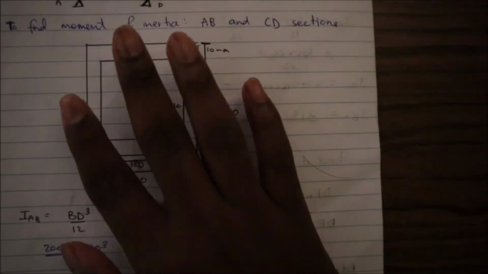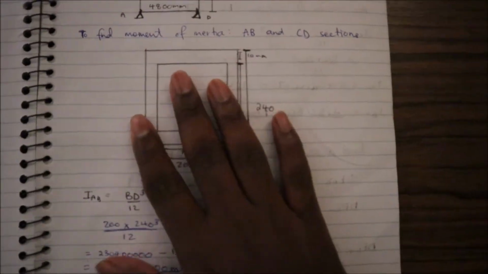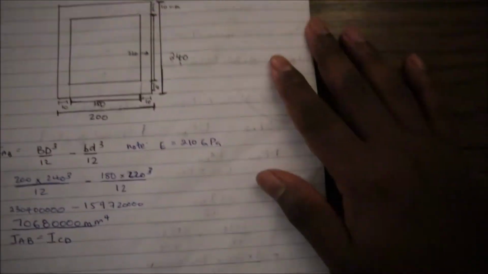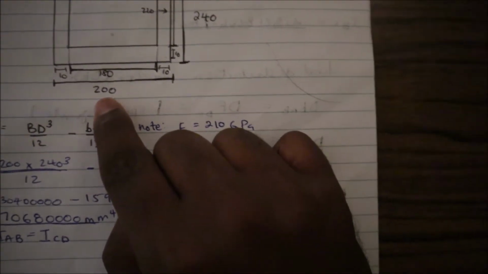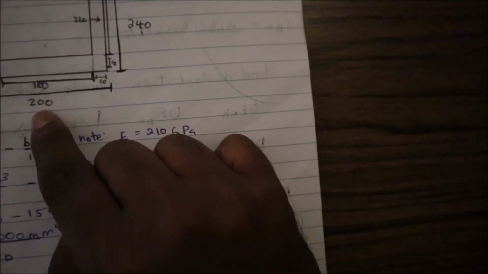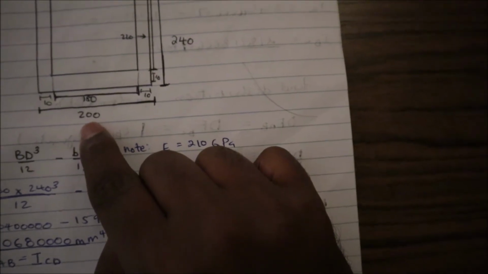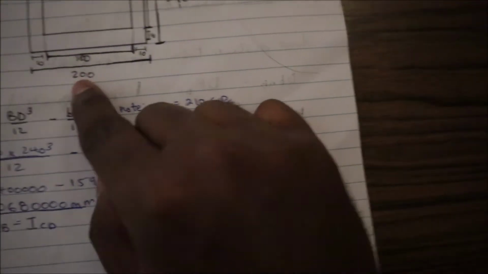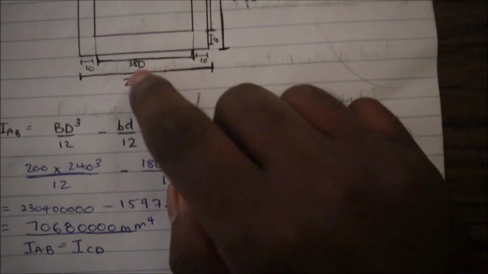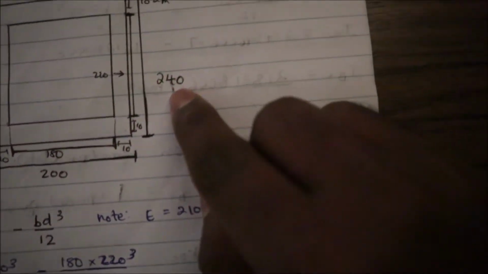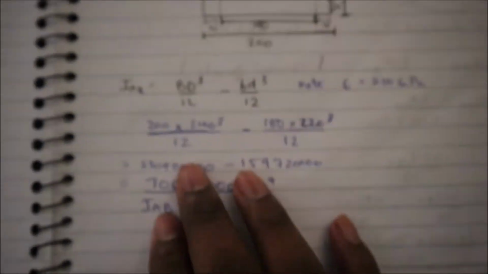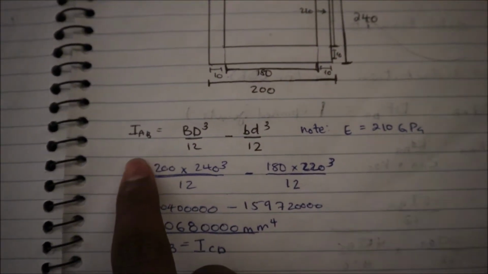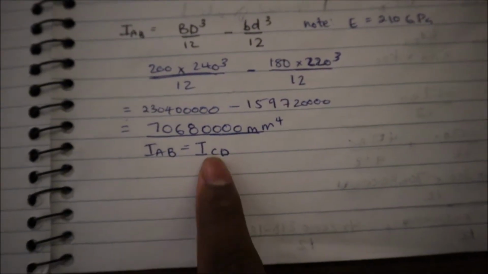Now, we're supposed to find the moment of inertia for our section. Mine was a hollow section, and these are the dimensions. 200 was the outside, how do I explain this? This was my capital B, small b, capital D, small d. I hope that made sense. I input everything in the equation and got my answer here.